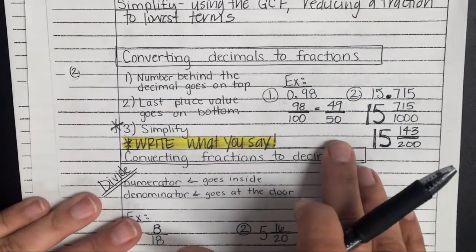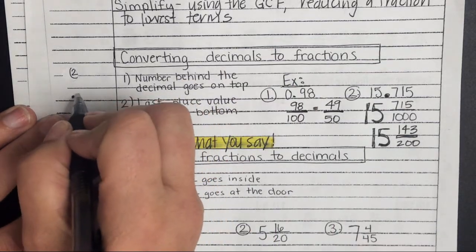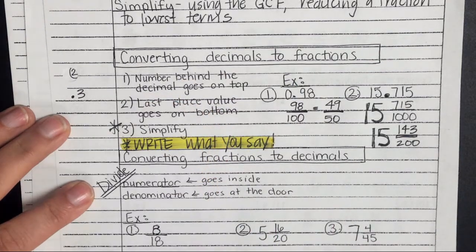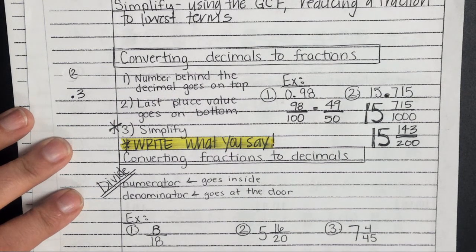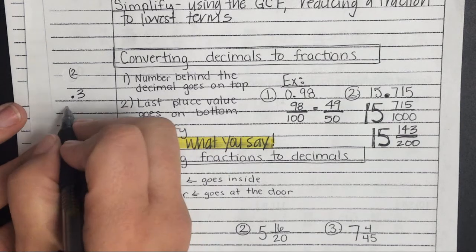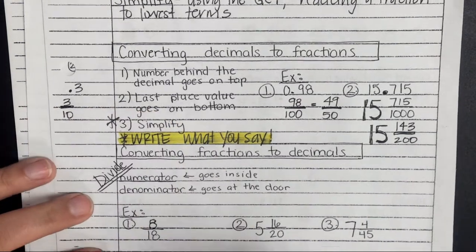Some of these are on an easier note. What if we had this decimal, how would we write that as a fraction? Everybody tell me. Just read the decimal. 3 tenths. Okay, and when you read it as a fraction, I want you to say 3 tenths.